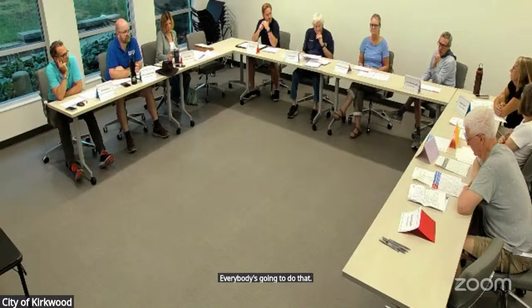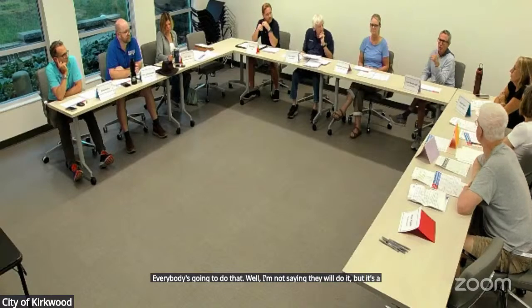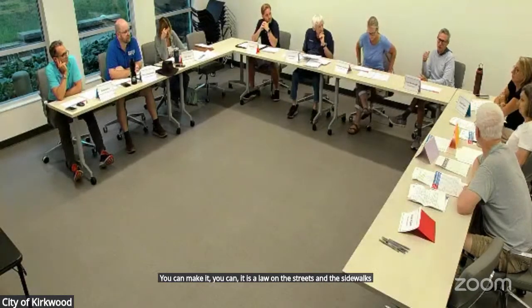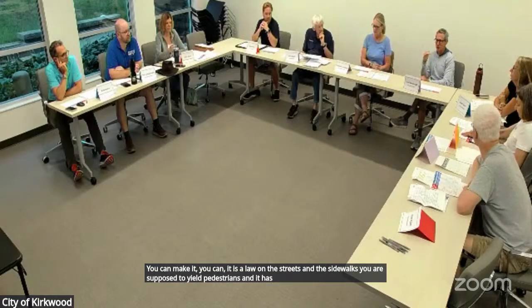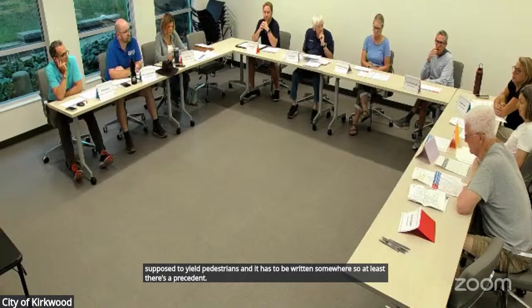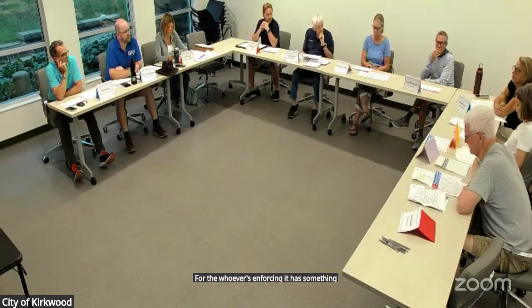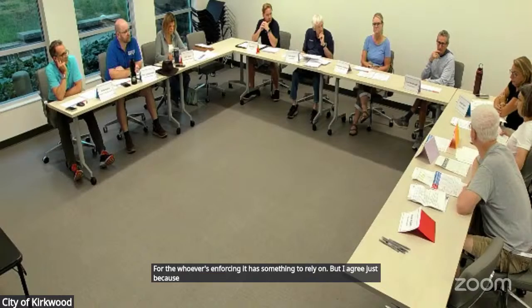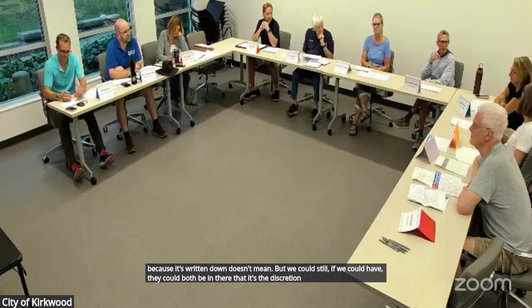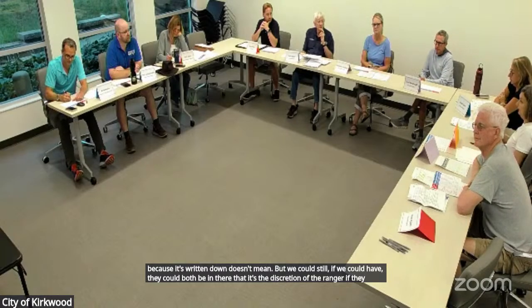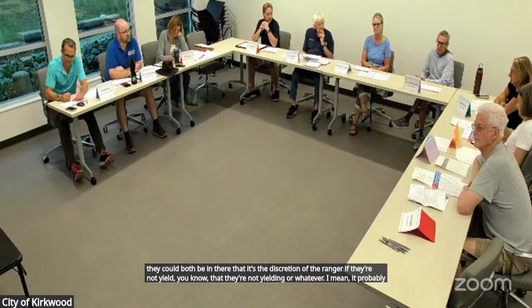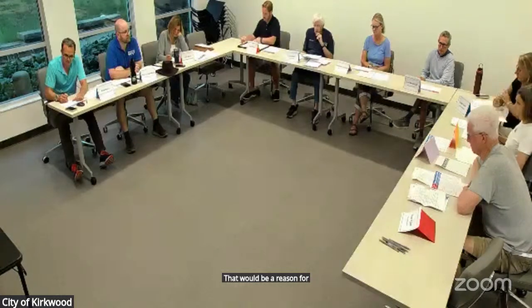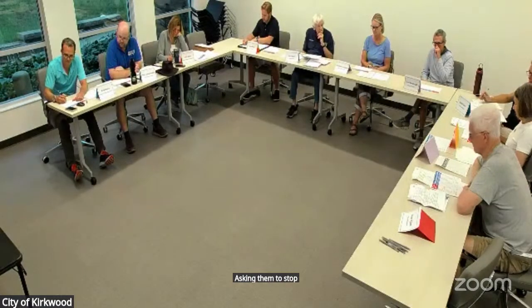Well, I'm not saying they will do it, but it is a law on the streets and the sidewalks, you are supposed to yield to pedestrians, and it has to be written somewhere, so at least there's a precedent for whoever's enforcing it has something to rely on. I agree, just because it's written down doesn't mean they'll do it, but they could both be in there, that it's at the discretion of the ranger, that they're not yielding. It probably should. I agree. That would be a reason for asking them to stop.